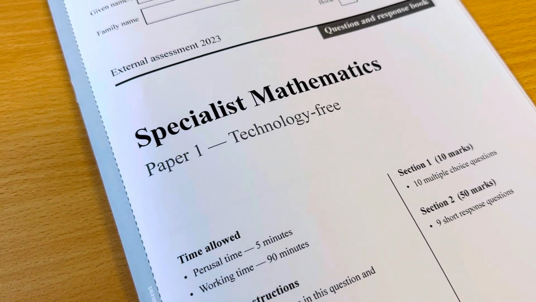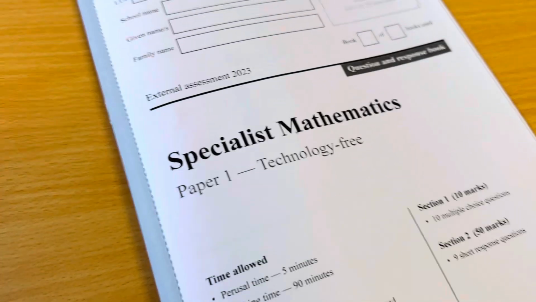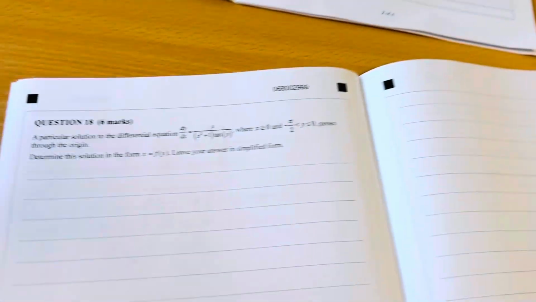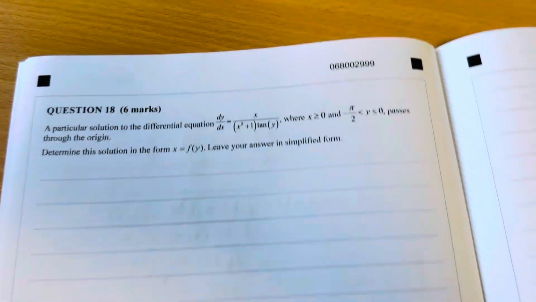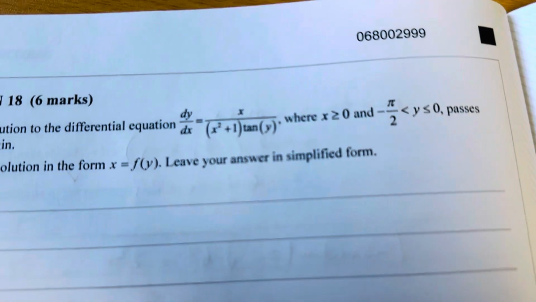Specialist Mathematics, Paper 1, Tech Free 2023. Now we're looking at question 18. It's a differential equation.